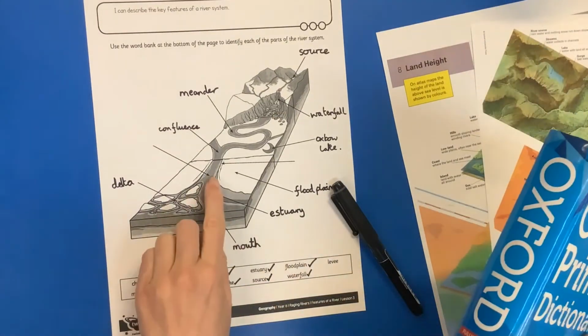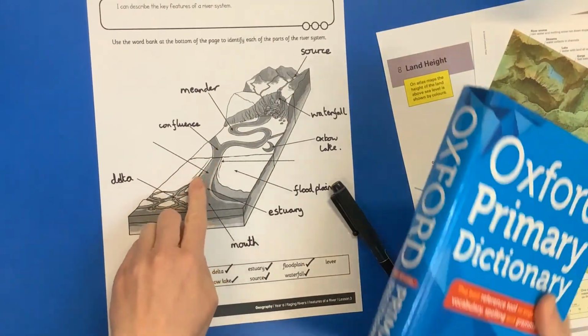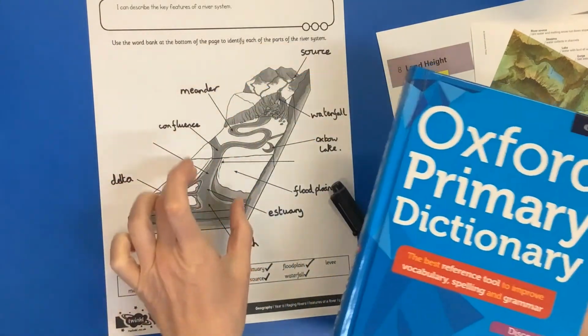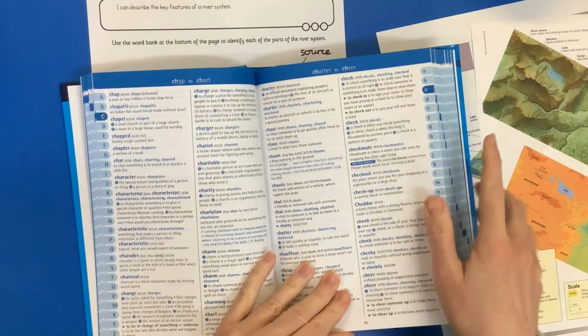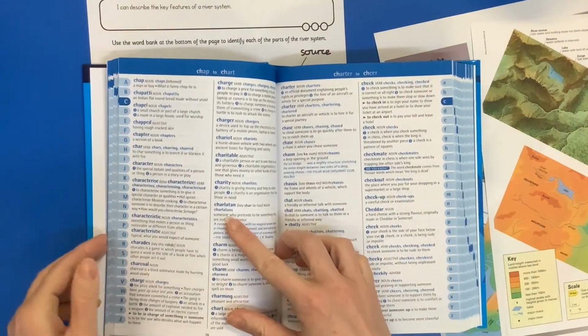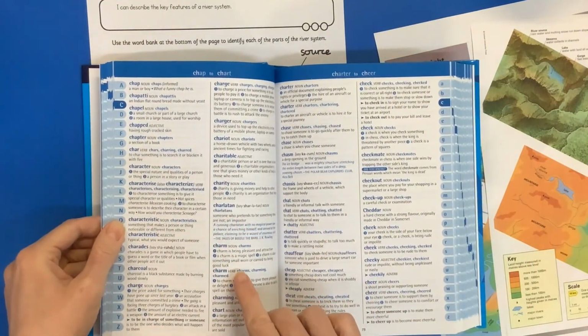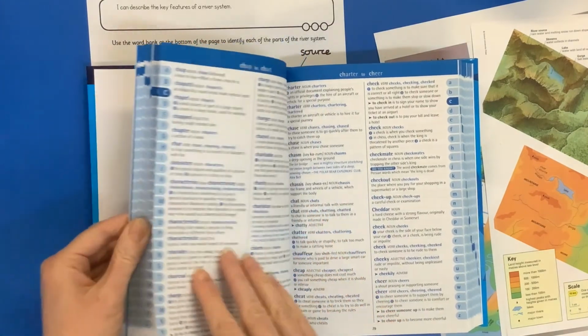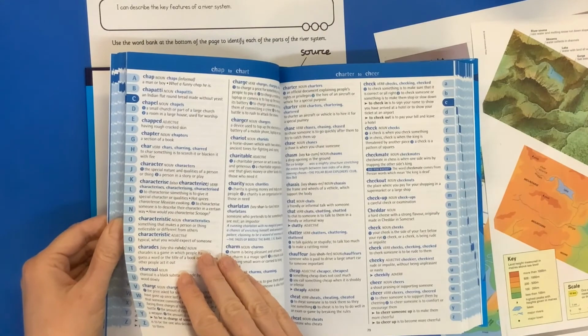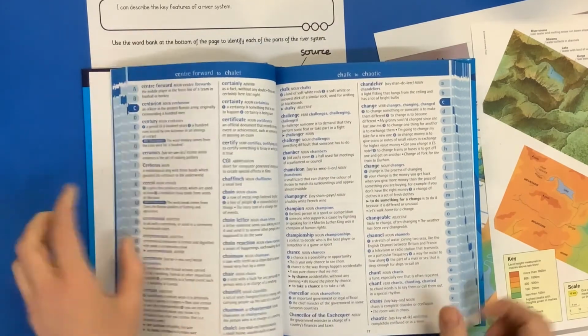I'm thinking this must be the channel, because the channel makes you think of an area of water in between 2 sides. But let's have a little check. Channel. Now, there's all sorts of meanings of the word channel, so this might not actually be very helpful, but let's have a look. There we go.